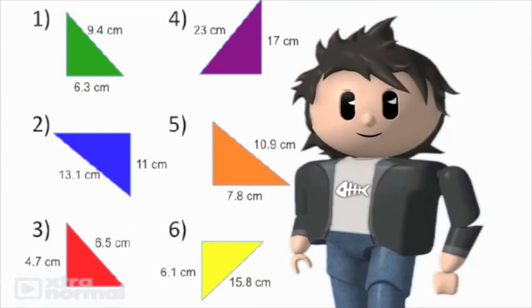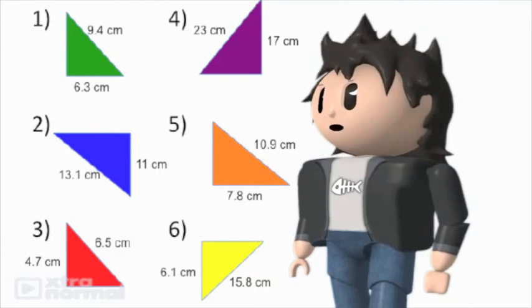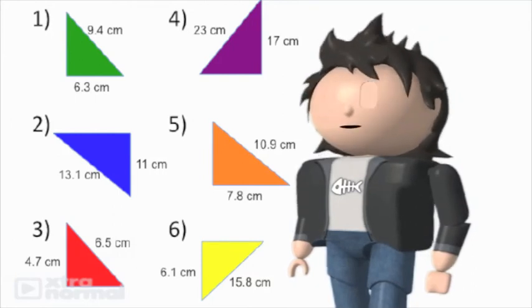Simple. Test yourself with the following examples. Pause the video until you have solved each one, and then check your answers.